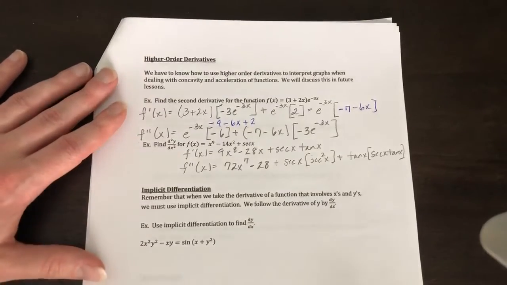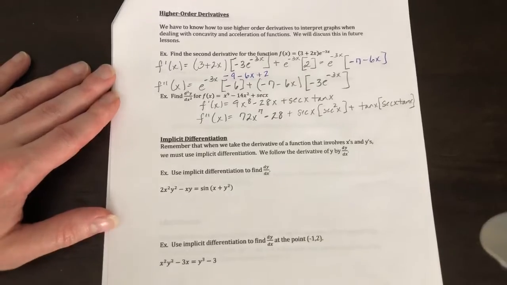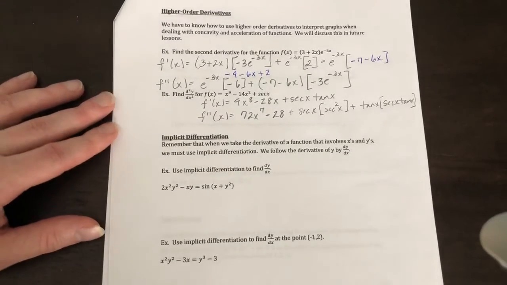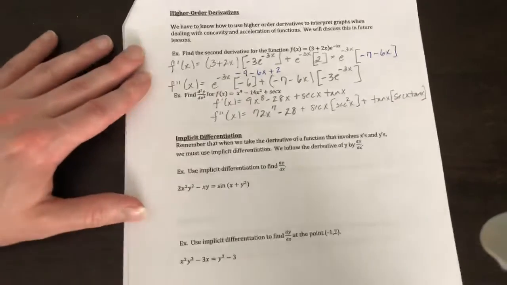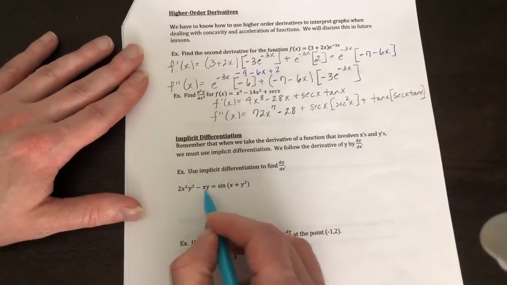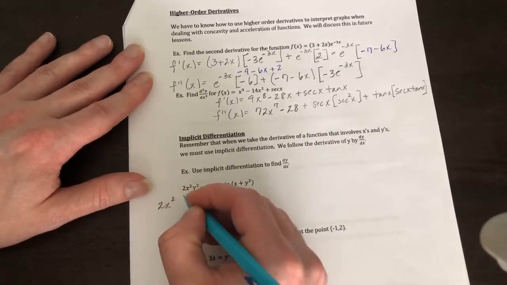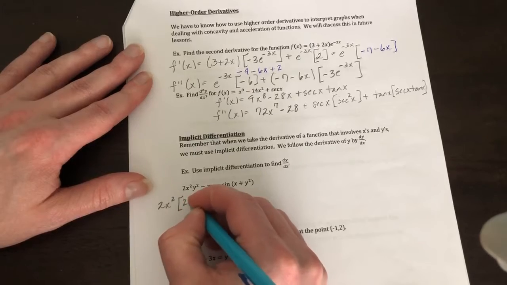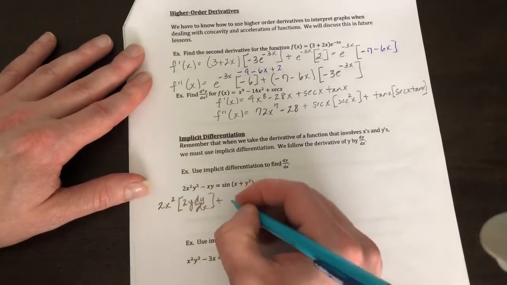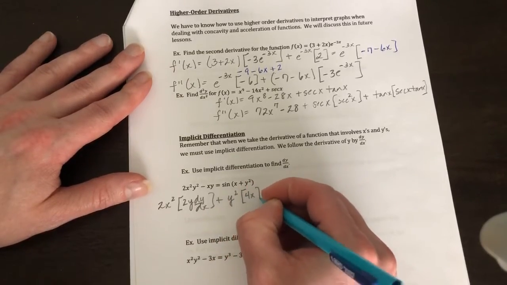Okay, implicit differentiation. So we use implicit whenever we have x's and y's in play. Okay, so when we take the derivative of y, we have to follow it by dy dx. So in this first example, we're going to have a product rule here and a product rule here. So we're going to write the first, derivative the second, plus write the second term, derivative the first term is 4x.